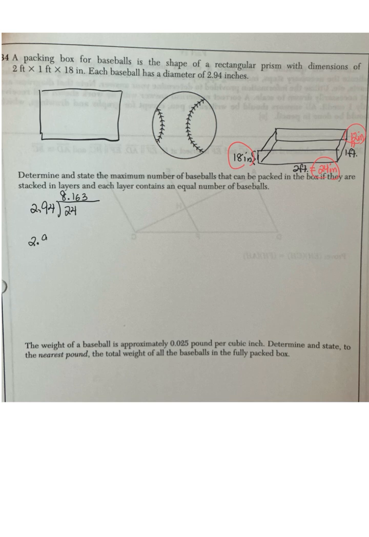I want to see how many of 2.94 inches, aka the diameter of a baseball, goes into 12 inches. And when I did that, I got 4.0816.